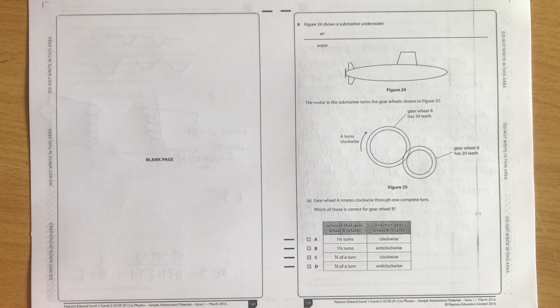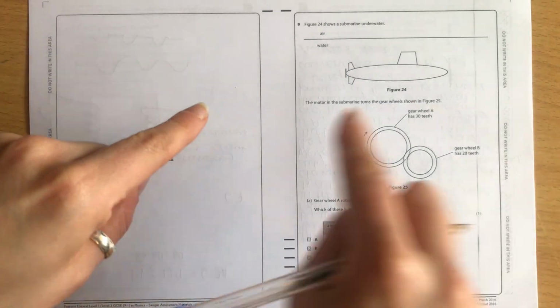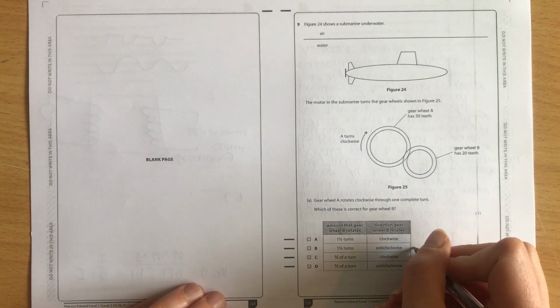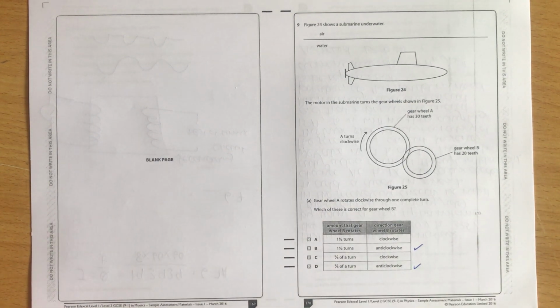The motor in the submarine turns the gear wheels shown in figure 25. A turns clockwise and has 30 teeth, B has 20 teeth. Gear wheel A rotates clockwise through one complete turn. Which of these is correct for gear wheel B? Now, if A is turning clockwise, any gear that is next to it will turn the opposite way. So if this turns clockwise, B is going to turn this way. So it's going to be anti-clockwise for B, so it's going to be either B or C.